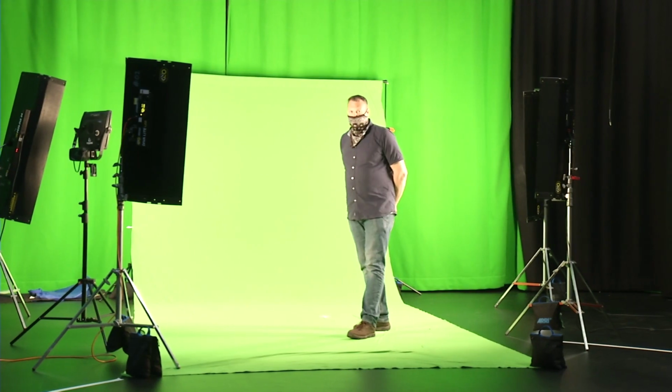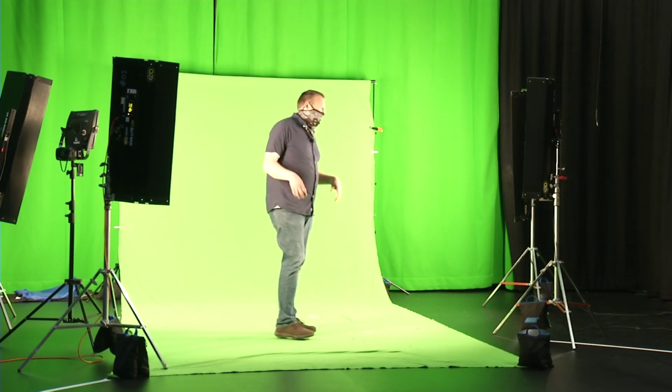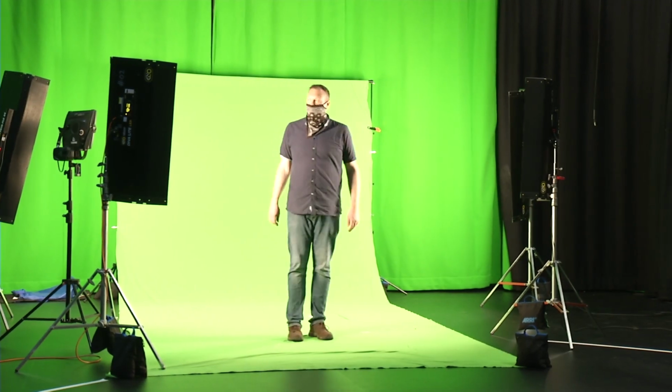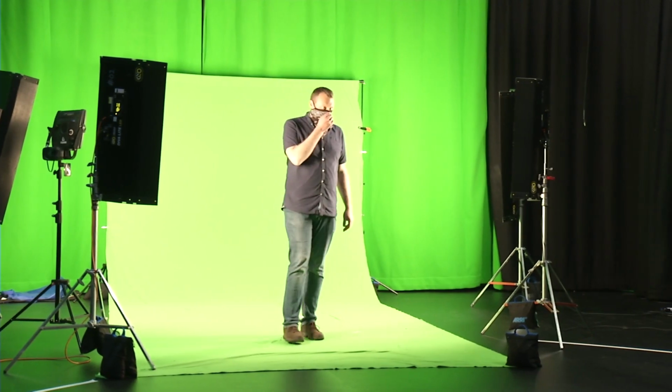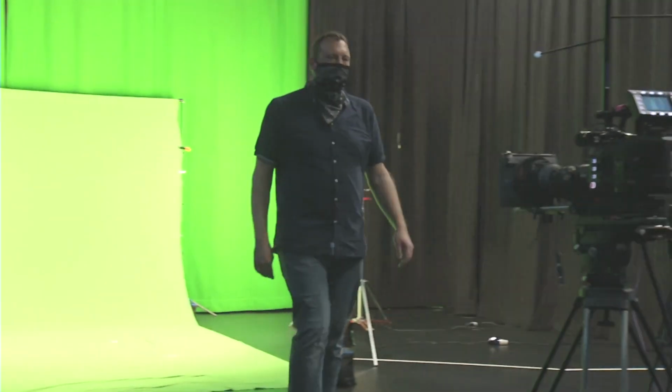So this is our temporary green screen stage, which we've set up in the sound stage of the Pool Gateway building. What you're seeing here are 4 Kino Flo lights which are illuminating the subject. Pretty standard production configuration. So I'll walk you over to the main virtual production camera.